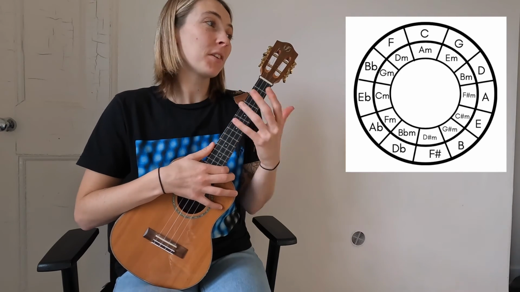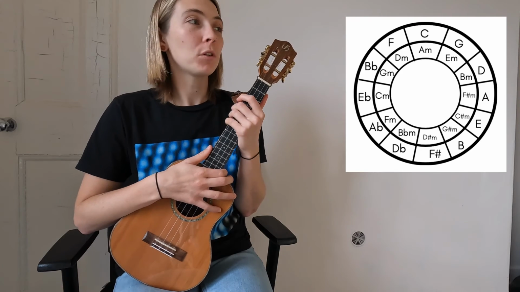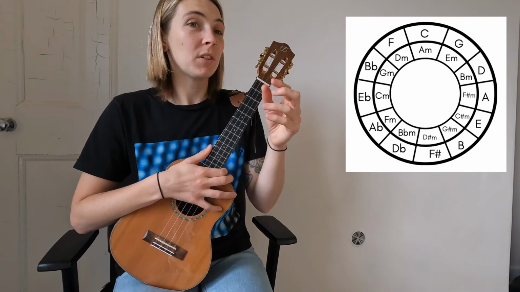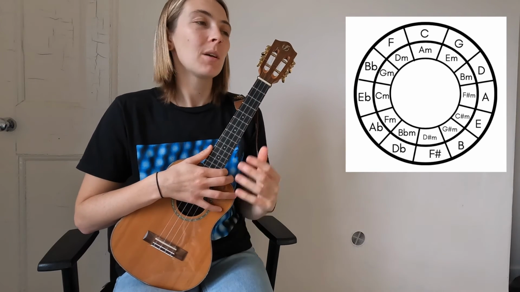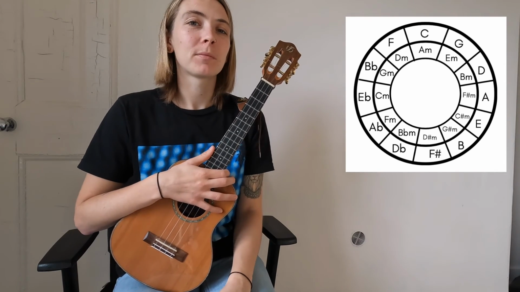And then lastly, another thing that you can do is take a look at the chords that you see overlap, because then you'll start to recognise which chords belong in different keys. But I guess that's an extra step.